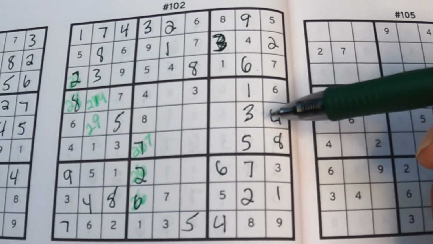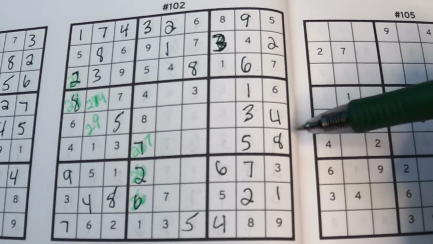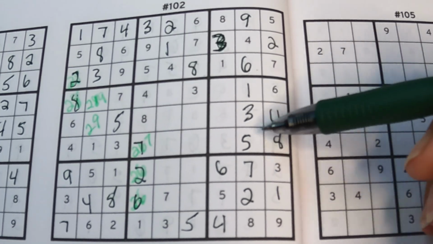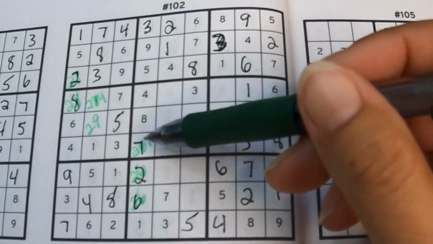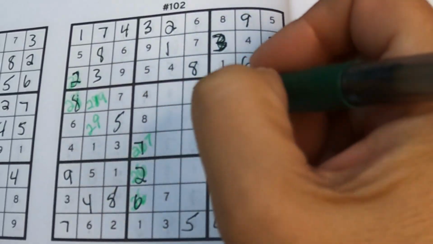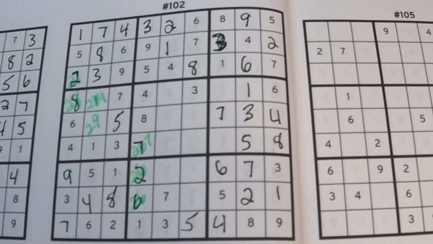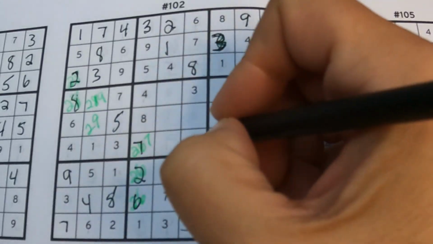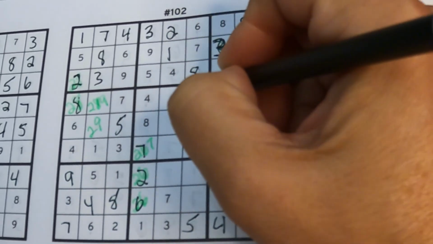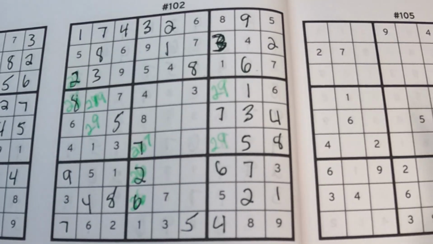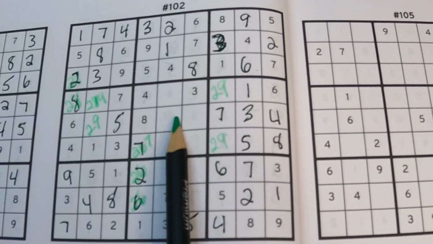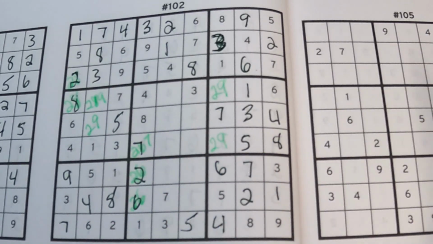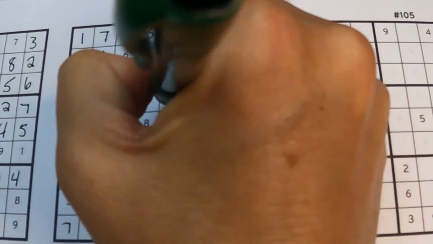For this box now, we're missing 2, 2, 7, and 9. We've got a 7 here and a 7 here, so our 7 must be here. But I don't see any other help. So 2, 9, 2, 9. For this row, we're missing 2, 5 and 9, and if 5 can't be here or here, it must be here.